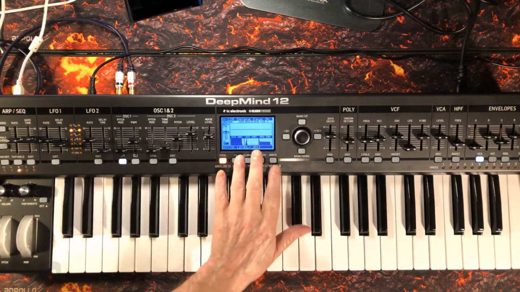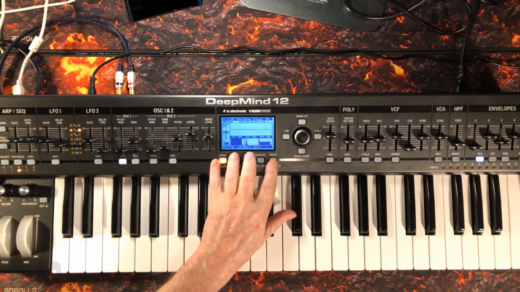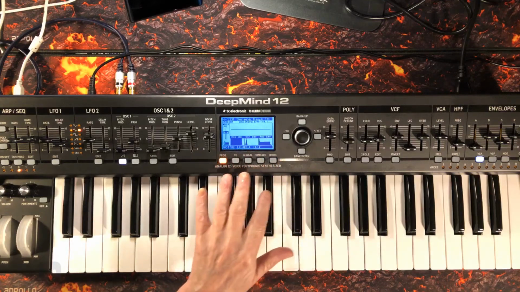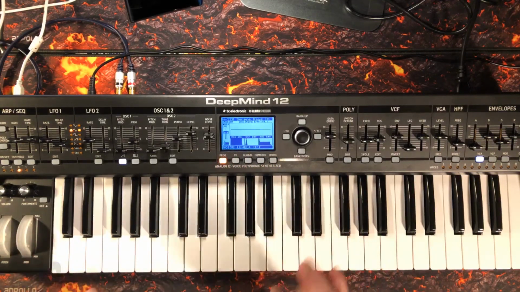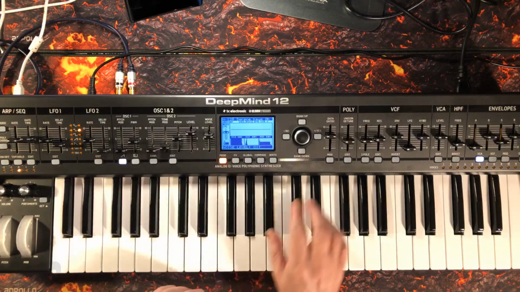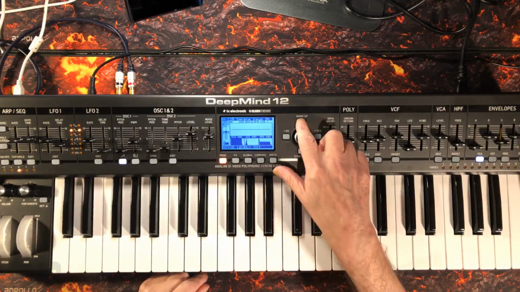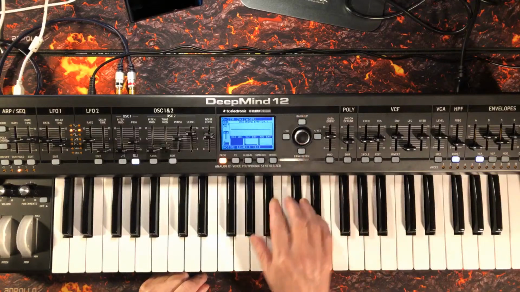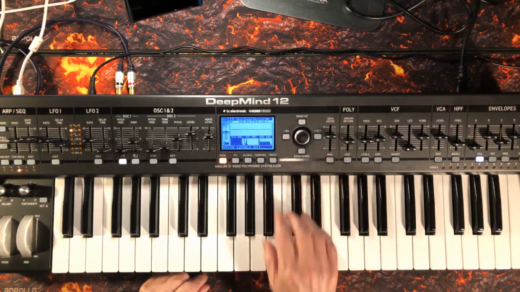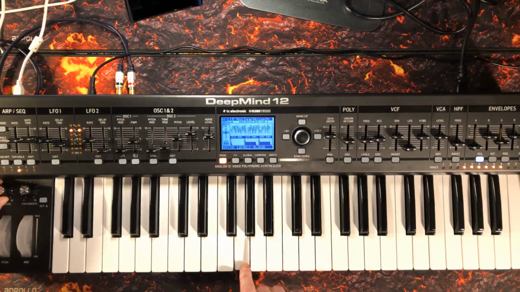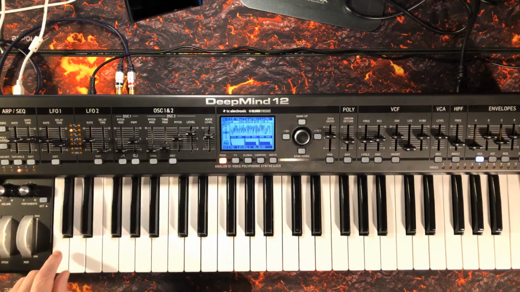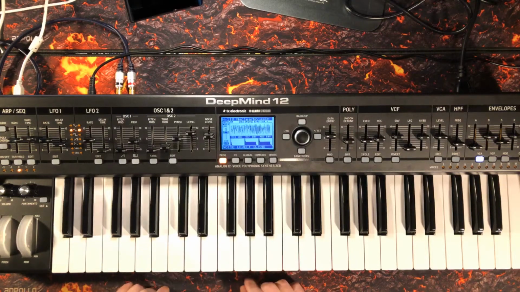You have this very, very useful screen in the middle, which basically tells you everything. So to reset a program, I'm going to find a patch that maybe I wouldn't want to keep. Right, I'm really not bothered about keeping that as a patch.